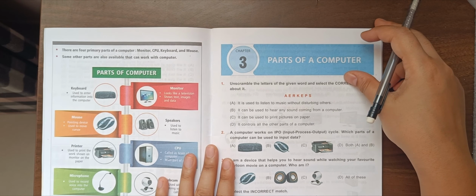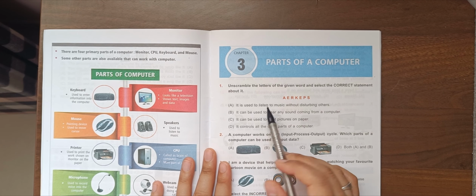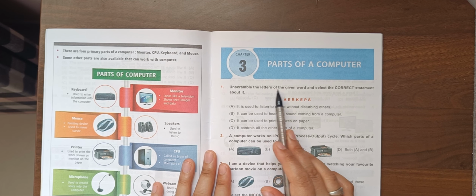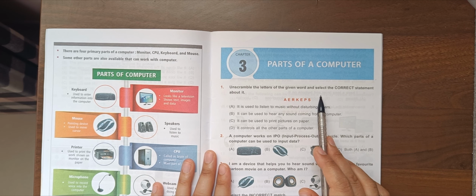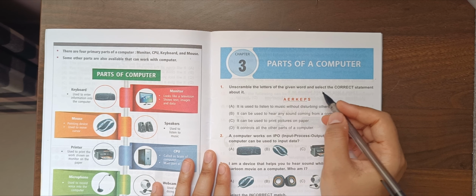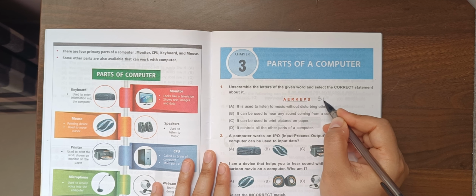Let's start with the questions. First is, unscramble the letters of the given word and select the correct statement. What is that, kids? This is speaker.